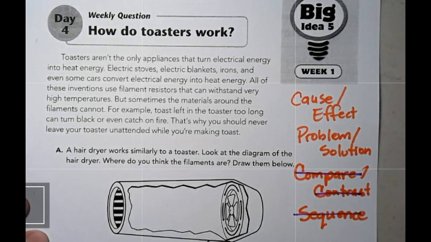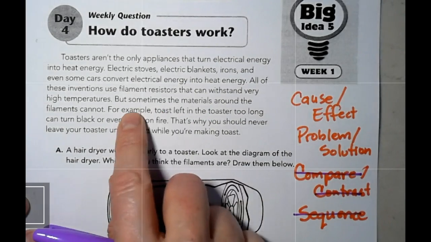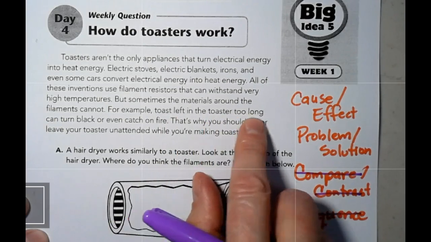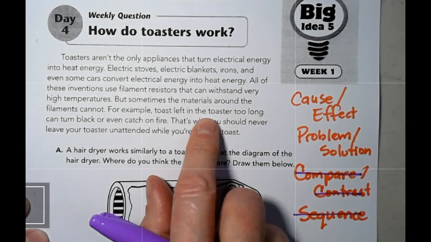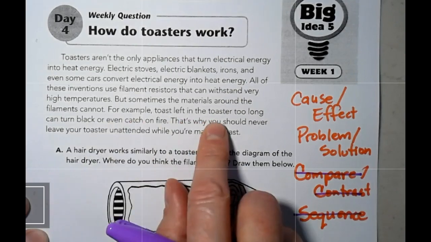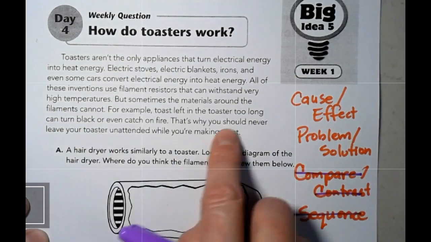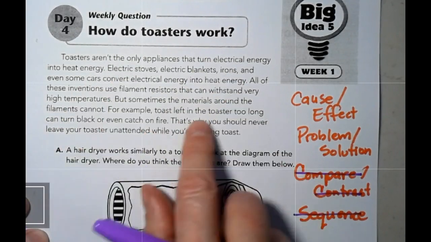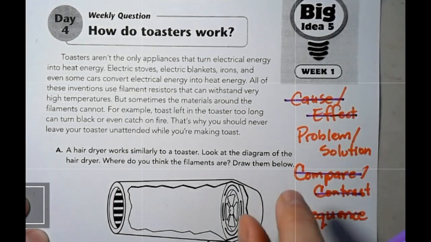Is it a cause and effect? Well, there is some cause and effect in here. For example, toast left in the toaster too long can turn black and even catch on fire. So we could say the cause being leaving the toast in too long, and the result being that it would catch on fire. But that's not the main means of teaching or instruction that this passage is giving us. So I think I would also eliminate cause and effect. And so we're left with problem solution.